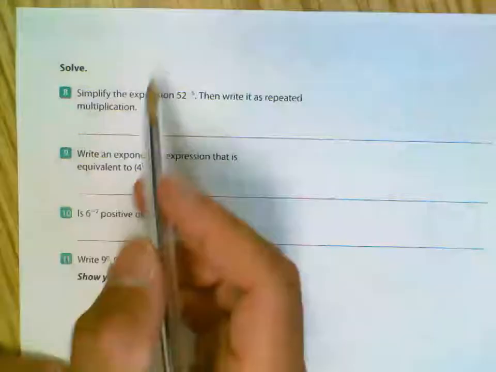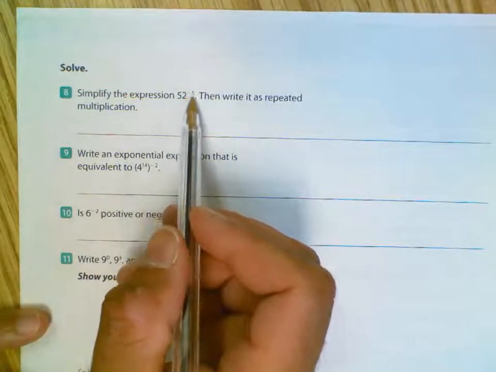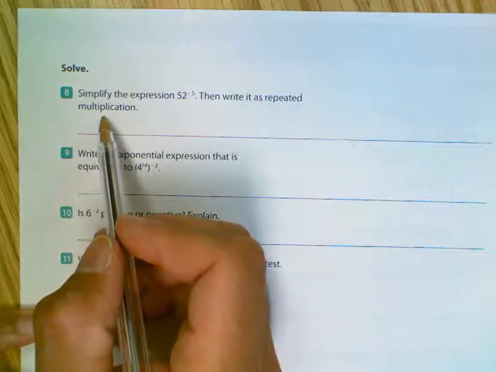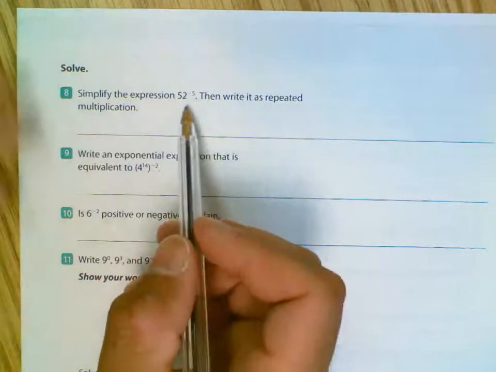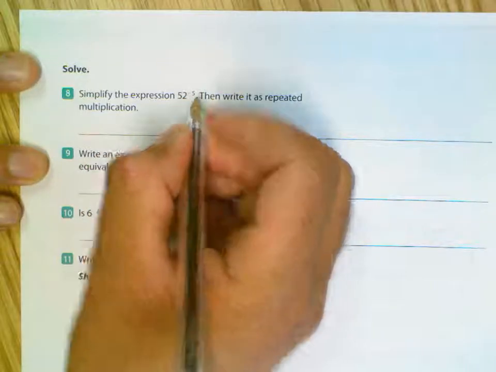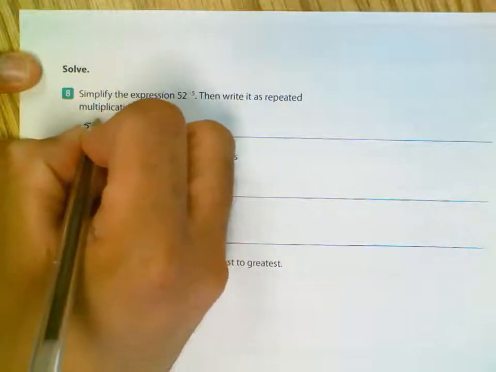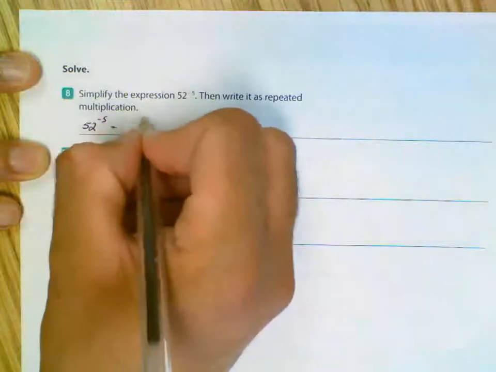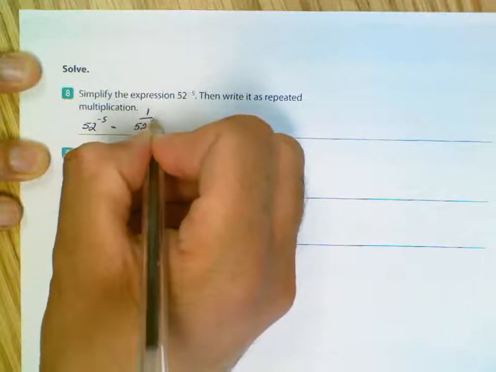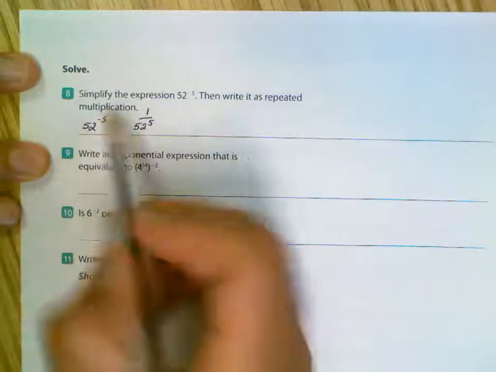They are asking me to simplify the expression negative 52 to the negative 5, then write it as a repeated multiplication. So what I have in this case is 52 to the negative 5. I know this one: 52 to the negative 5 is equal to 1 over 52 to the 5th power. And then they're asking me to write it as a repeated multiplication.